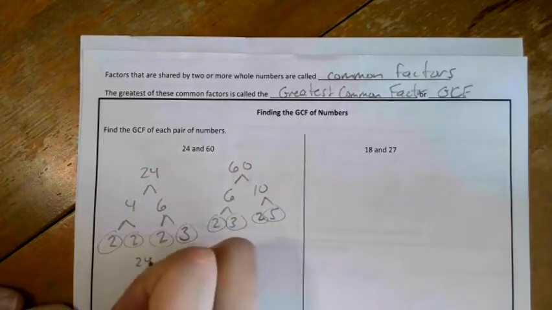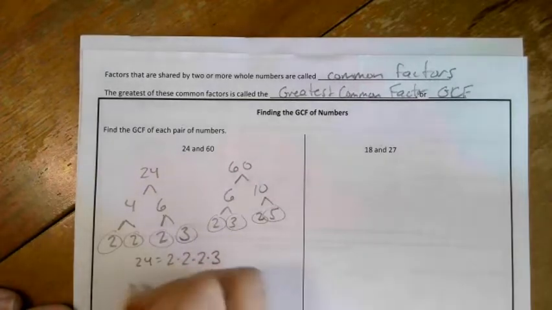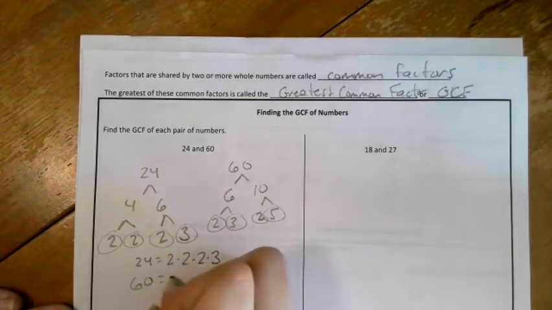So when I take a look at these and I have them written in order, I'm going to do this so that they're aligned vertically.